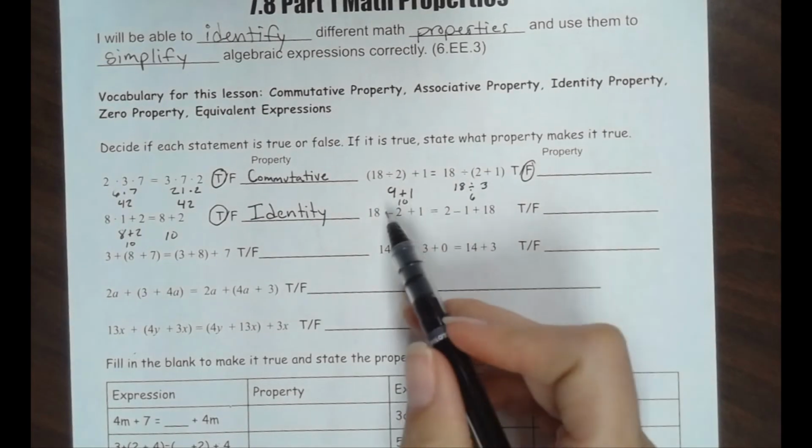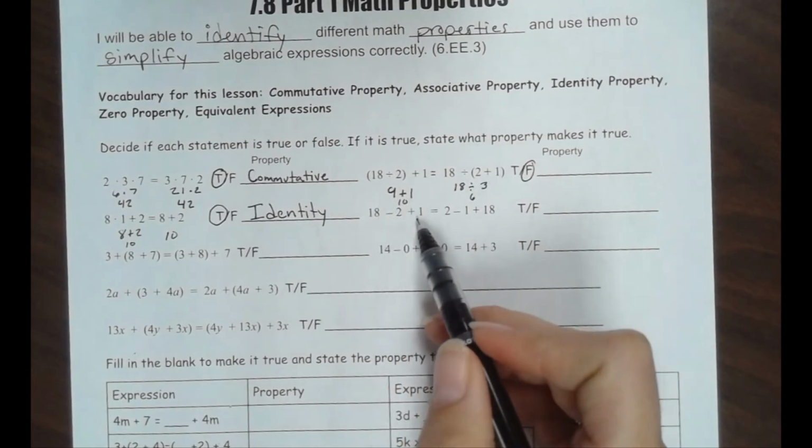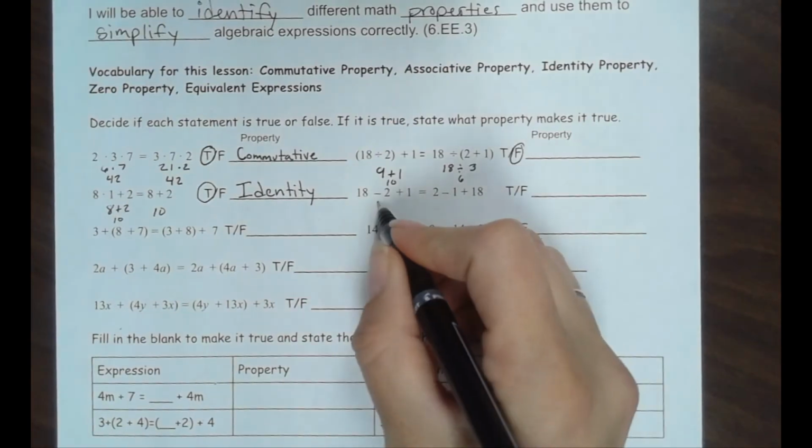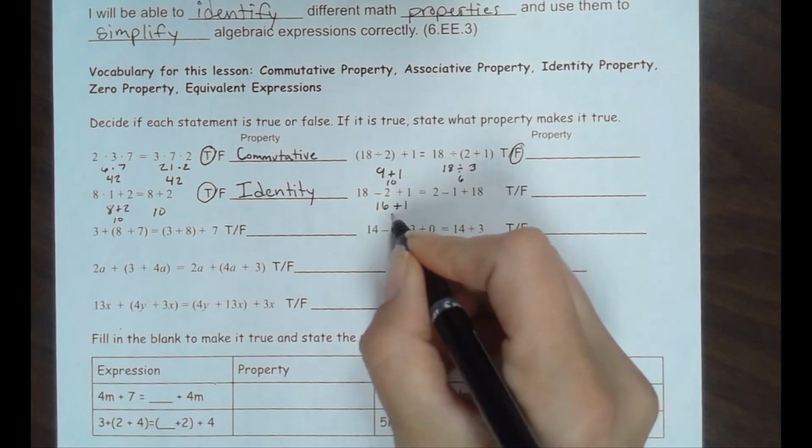Alright, let's try this one. 18 minus 2 plus 1. 18 minus 2 is 16. 16 plus 1 is 17.